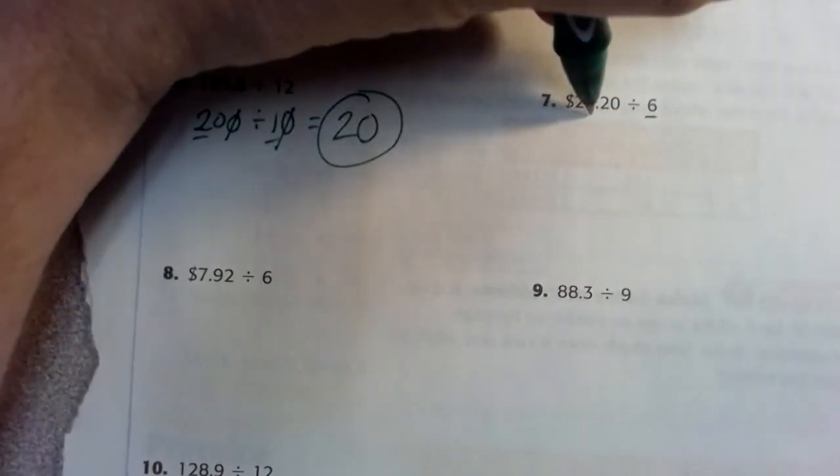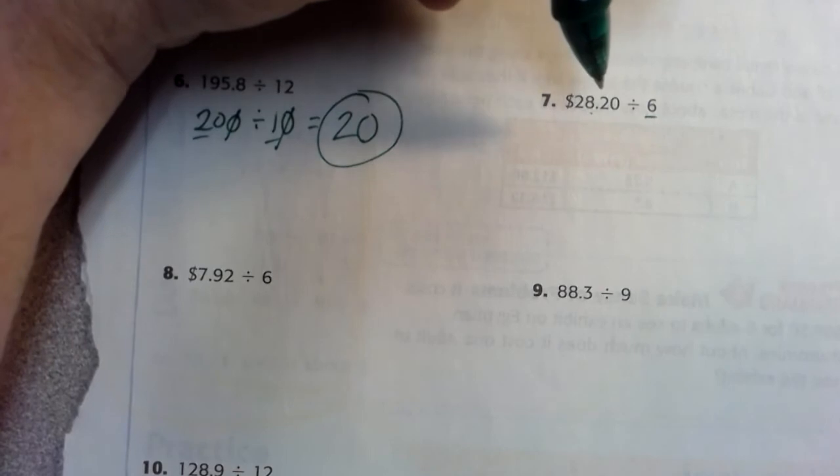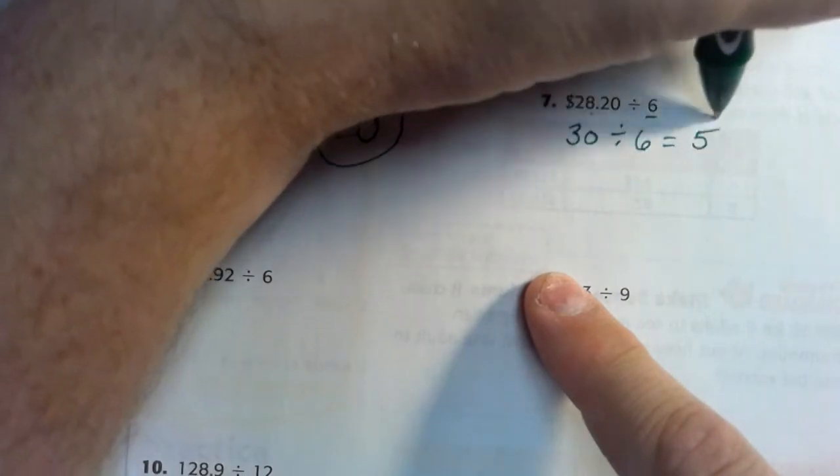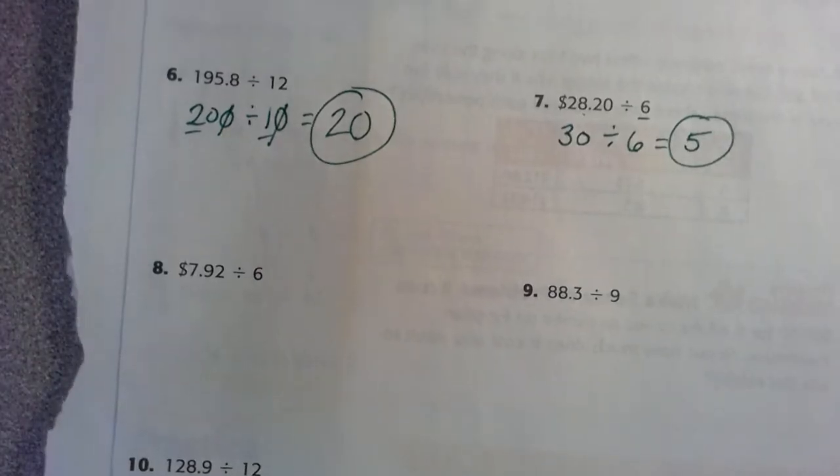6 does not fit into 28. It doesn't fit into 29, but it does fit into 30. So 30 divided by 6 equals 5. So easy we can do these.